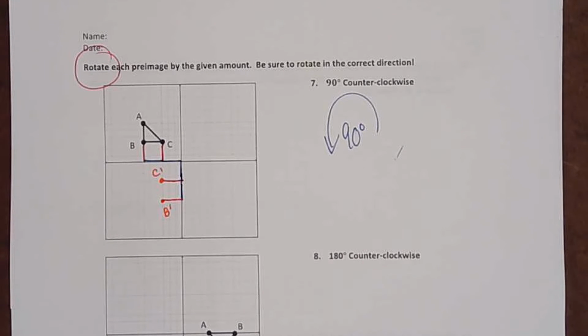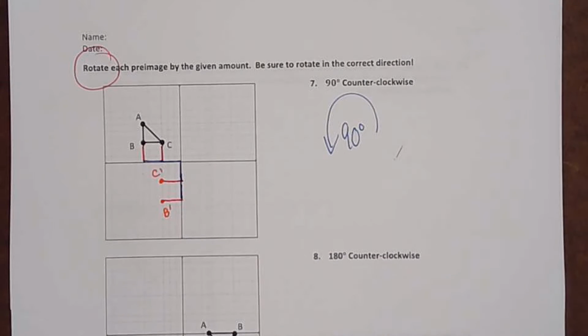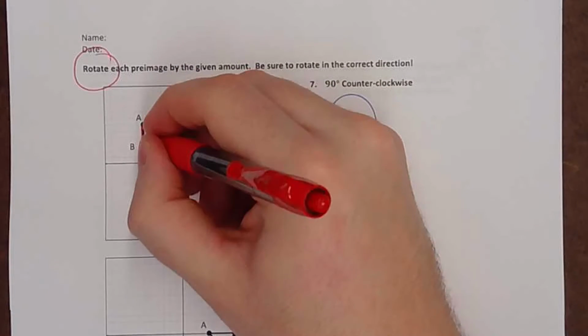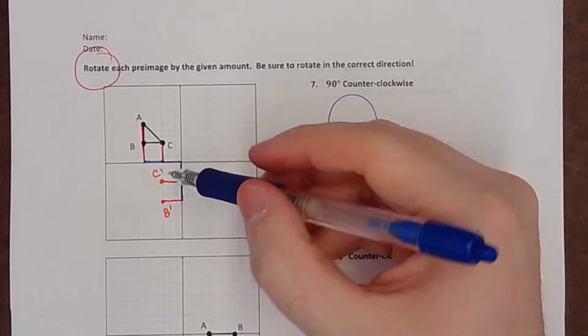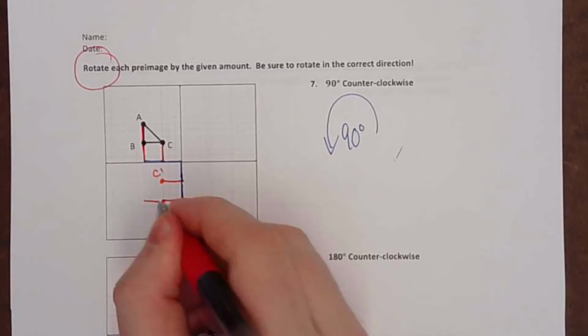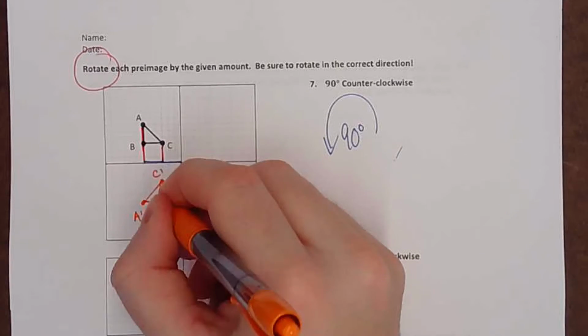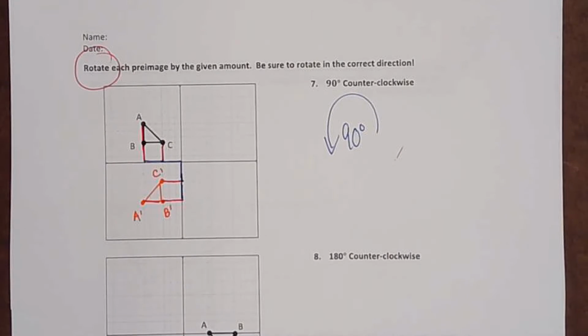Yeah, we good? Now you might notice that B and A are both the same distance from the origin horizontally, but A is further vertically. So it's going to be the same distance here, but 3 more in this direction. You got it, Bailey? Yeah. Nice. So there we go. There's the triangle.